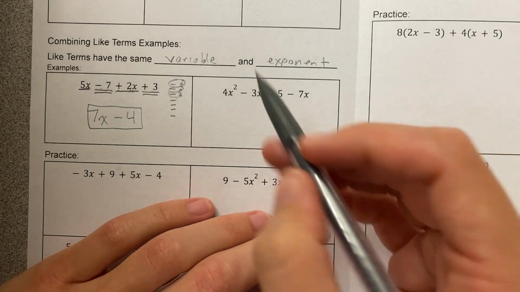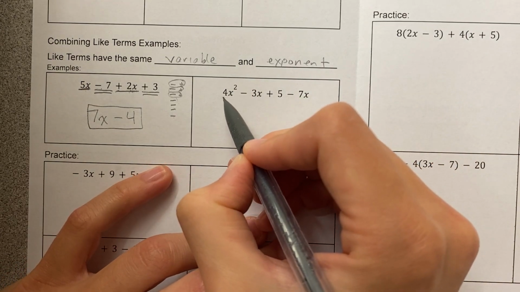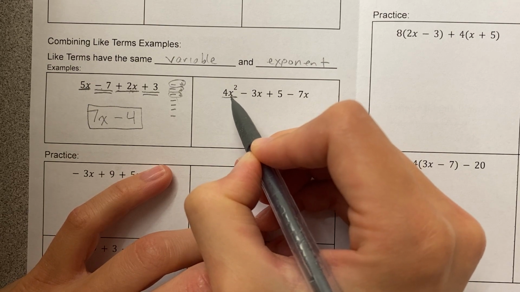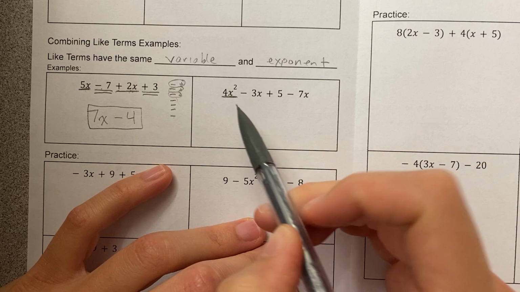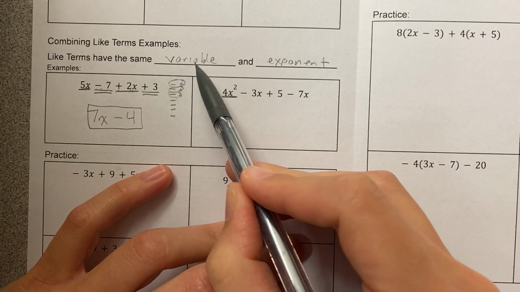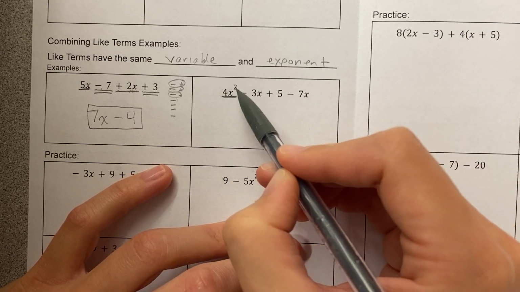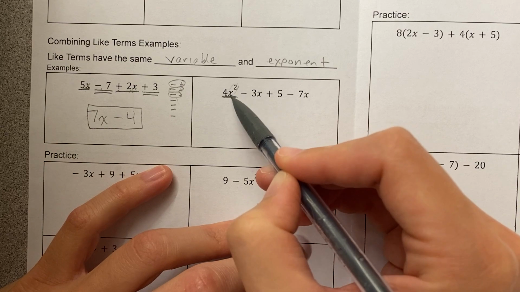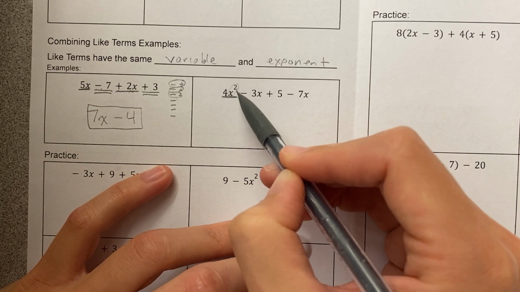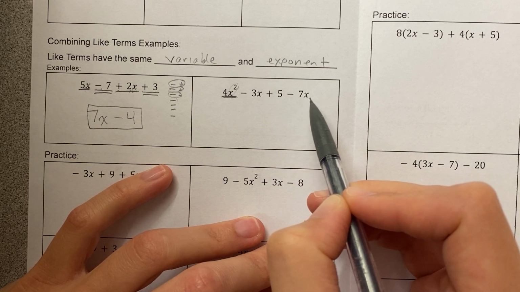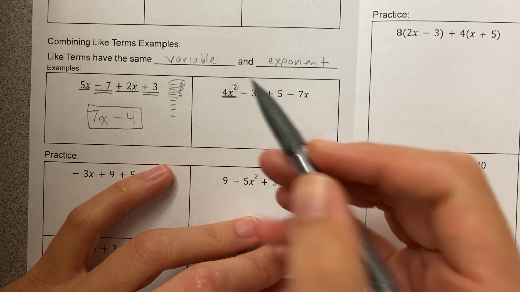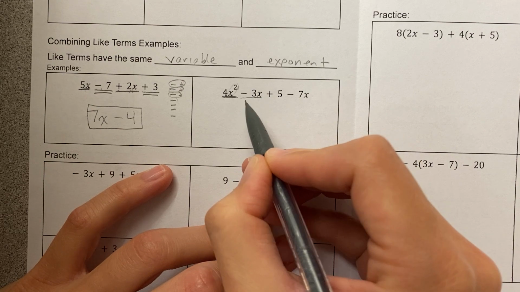Let's look at another example. I'm going to just right away underline the first term. Now I'm looking for like terms. This time, since I'm looking for terms that have the same variable and exponent, I'm looking for another term that has an x and an exponent of 2. So I'm looking, and I don't see another term that's like terms with this. That's fine. I'm going to underline the next term.